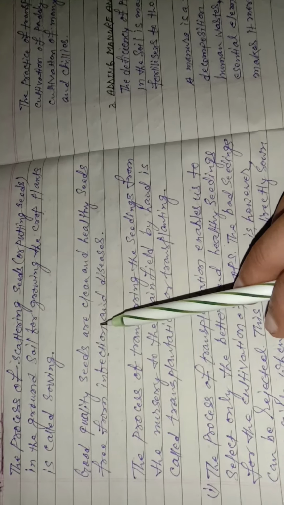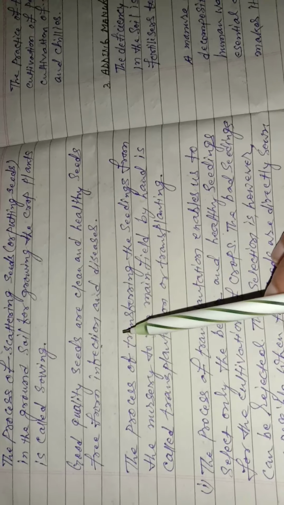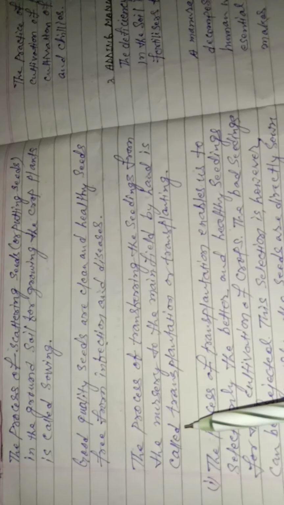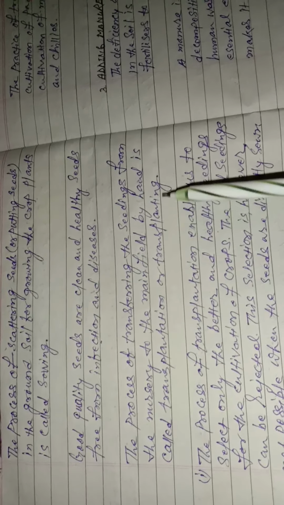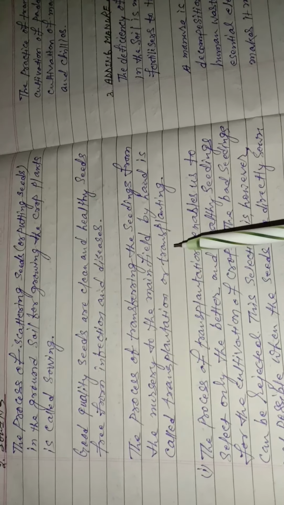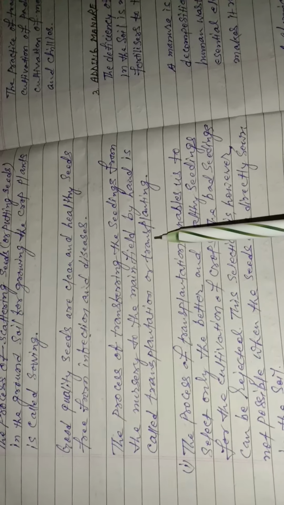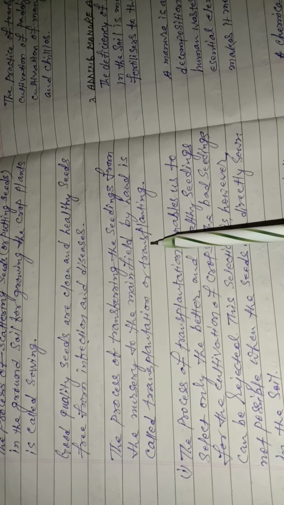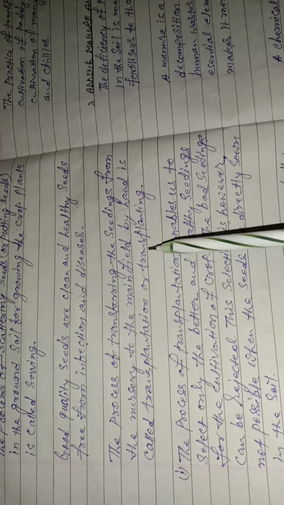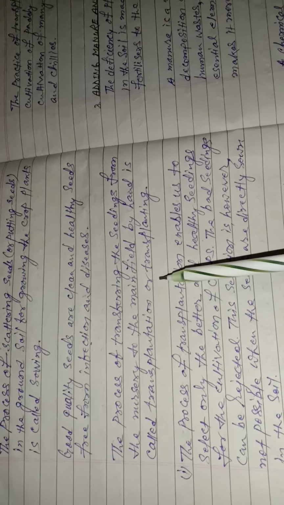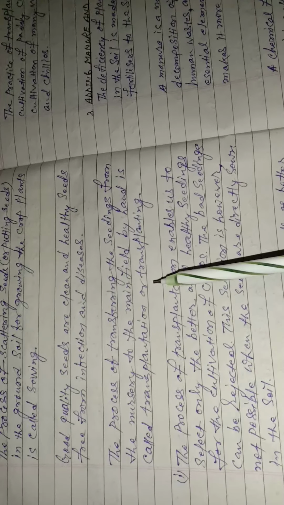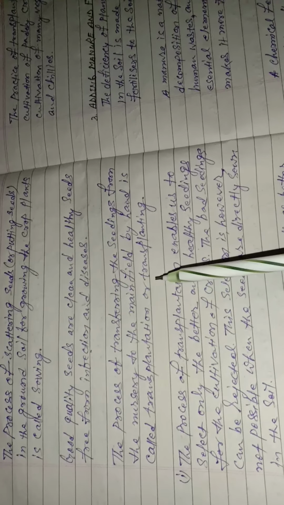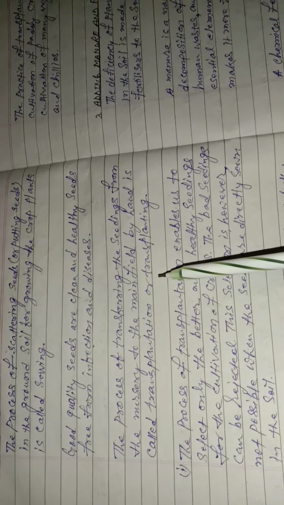The process of transferring the seedlings from the nursery to the main field by hand is called transplantation or transplanting. So here we are coming to a very important topic, that is transplantation or transplanting.